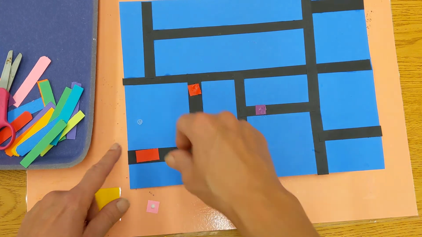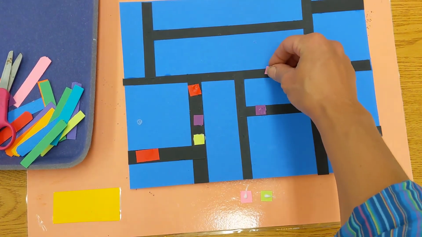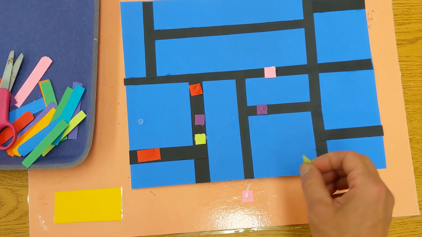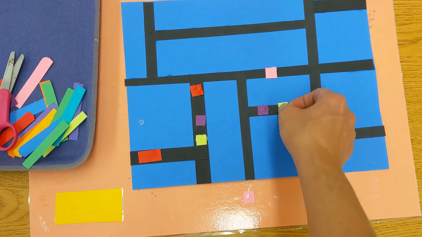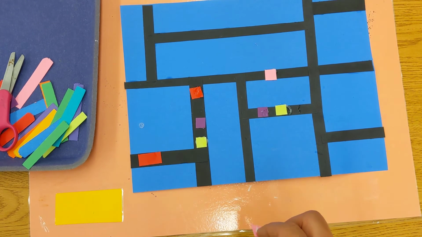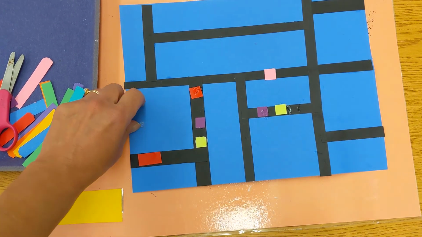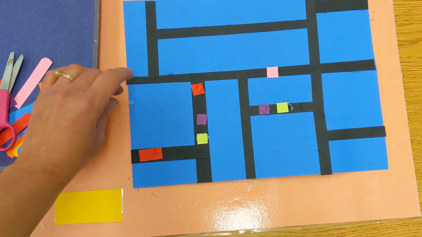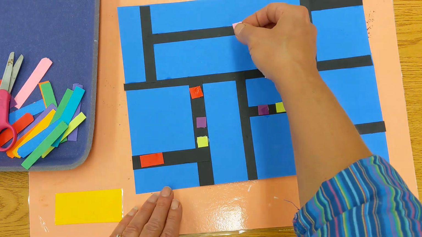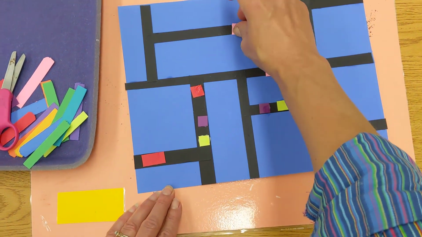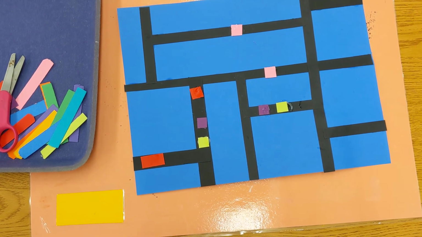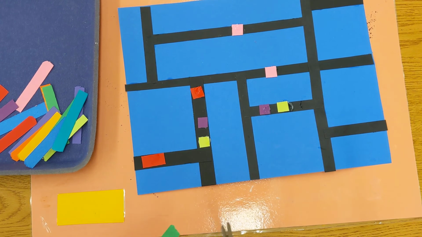All of the little colored squares are going to go only on the black lines that we made last week. This will make it look like the Broadway Boogie Woogie, which is what we're basing it on. The difference is, so far, we are using a lot of different colors that Piet Mondrian did not use. He mostly used primary colors. He had red, yellow, blue, black, and white. And we are using all kinds of colors that he did not use.